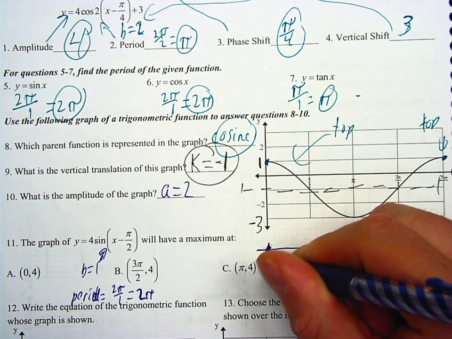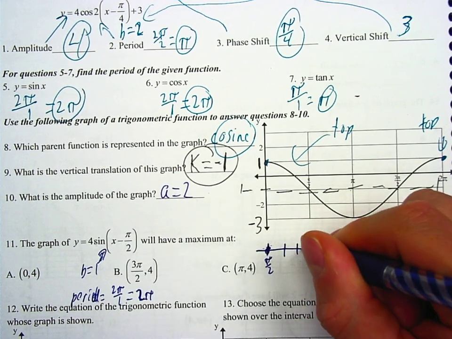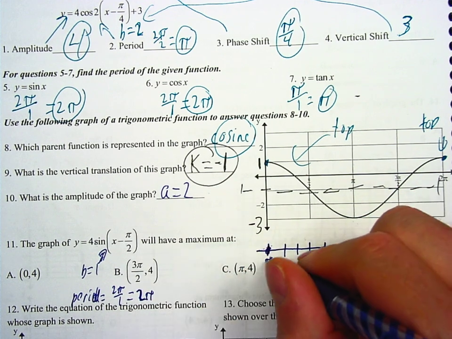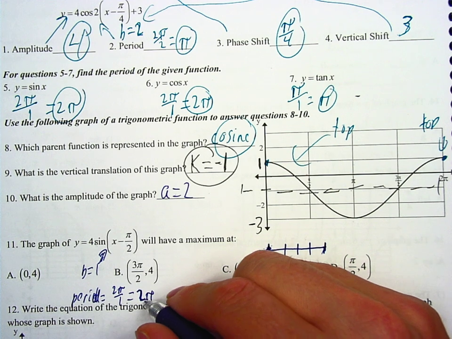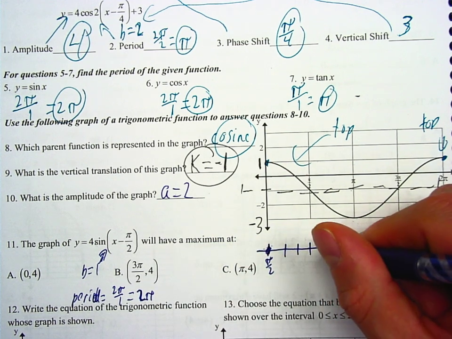That'll be pi over 2, comma 0. It's got a period of 2 pi. So I'm going to have 3 other tick marks here. And then my last tick mark is going to be 2 pi plus the pi over 2, the phase shift. So 2 pi times 2 would be 4 pi over 2 plus another pi over 2. 5 pi over 2 is that last tick mark.